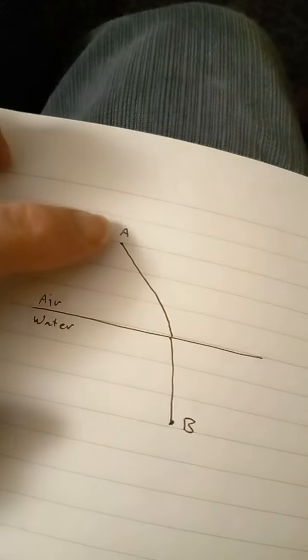And you say, what is the path that the light takes from A to B when it's moving from air to water? Who was it? Bernoulli? Bernoulli said it goes in a straight line, and then Fermat said that it takes the path of least time. And then the mystery is how the light knows.